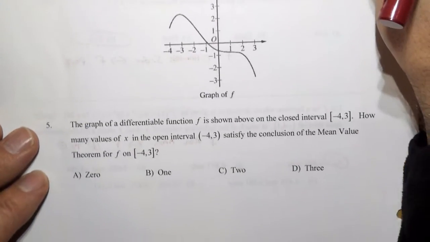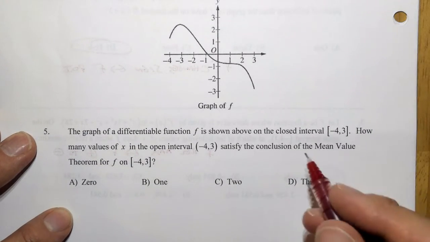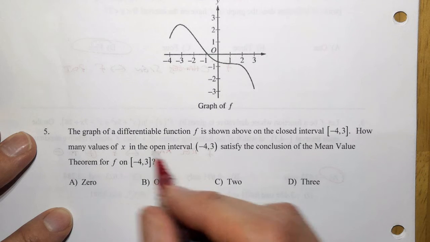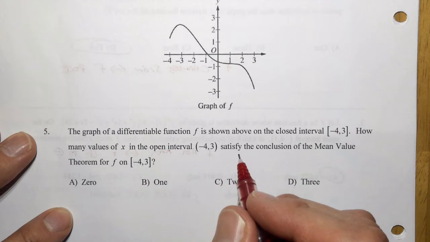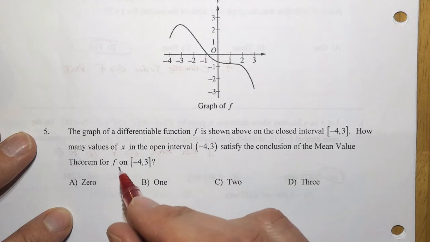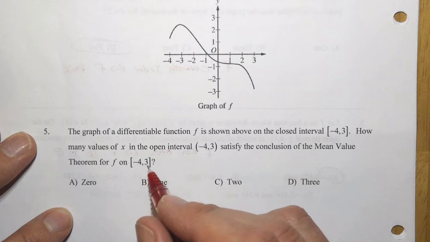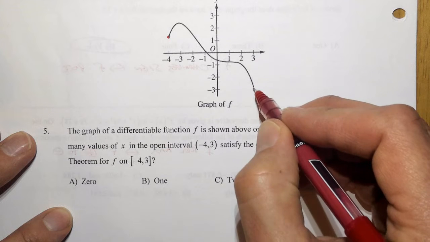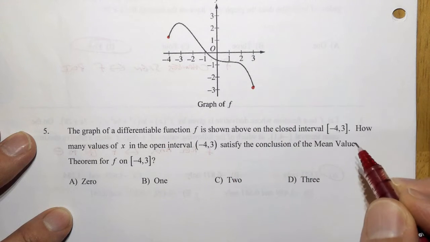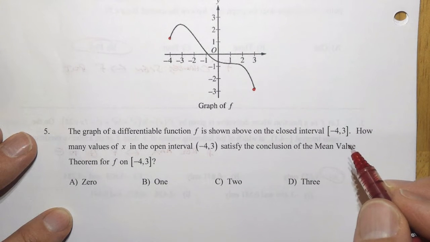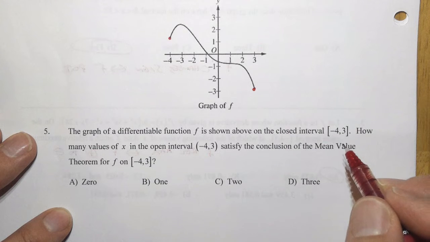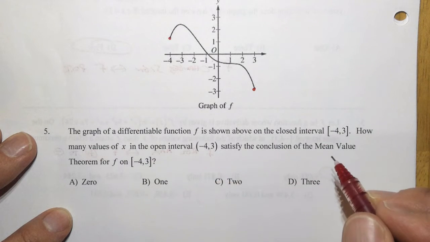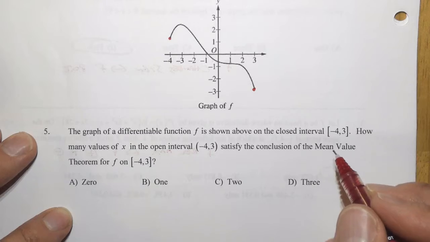All right. The graph of the differentiable function f is shown above on this interval. How many values of x in the open interval -4 to 3 satisfy the conclusion of the mean value theorem for f on -4, 3? So here's -4, and here's 3. So if we're talking about the mean value theorem, remember that means that the derivative at some value c, which is what we're interested in, is equal to the average rate of change.